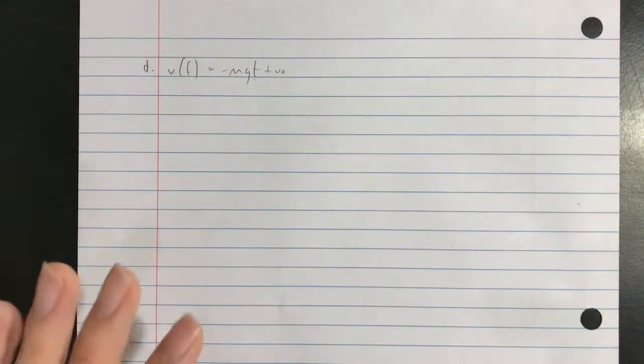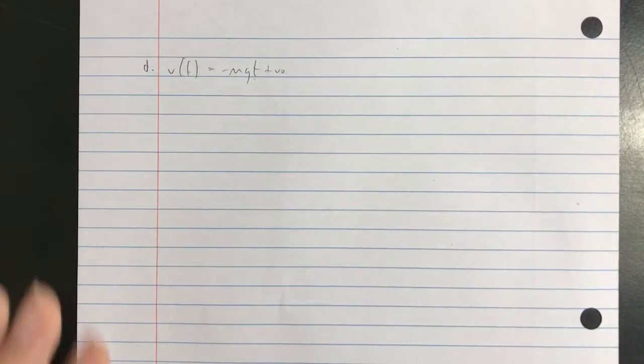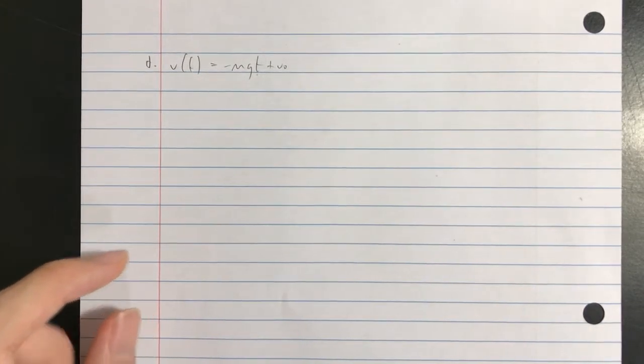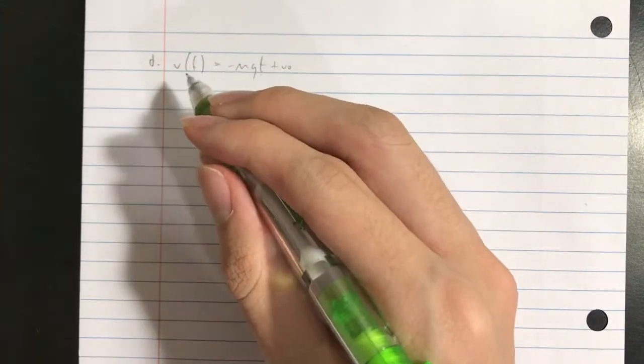But how do you know what t is after it travels distance L? Well, from part C, which makes you find the time it takes to cross the entirety of distance L. So using that amount of time, we can find the velocity after it has crossed L.